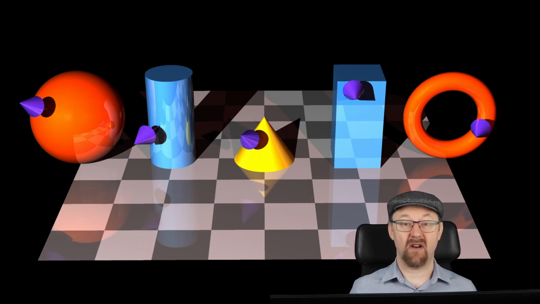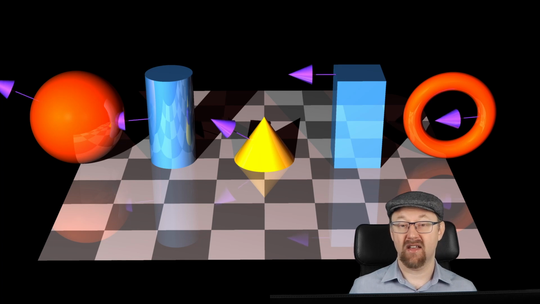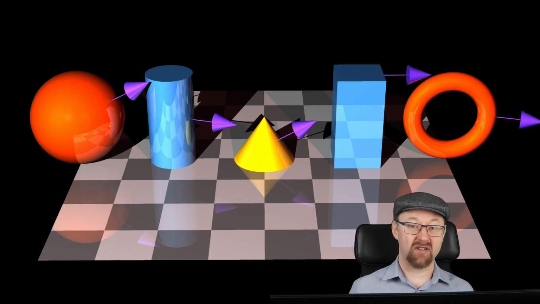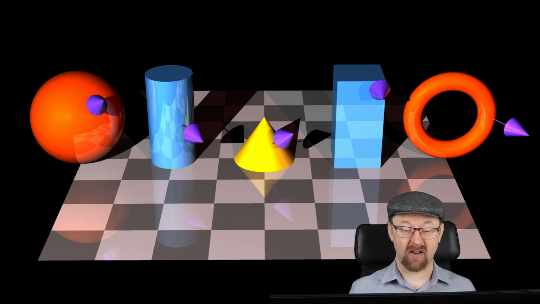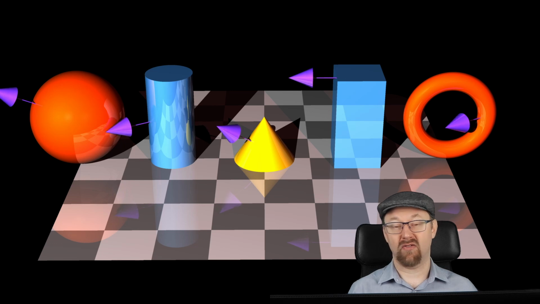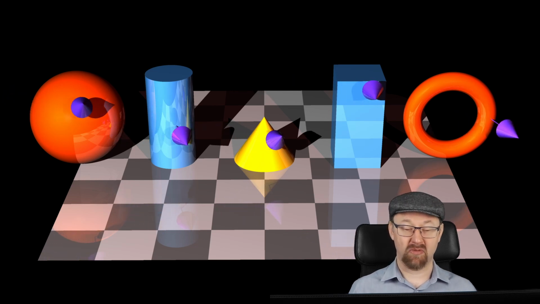Now, the normal is used for everything. It's used to calculate the shading, so we use it to calculate the angles between the surface of the object at that point and the light, which we then use to calculate the intensity. It's used for reflections, it's used for refraction if we have transparent objects and everything like that.